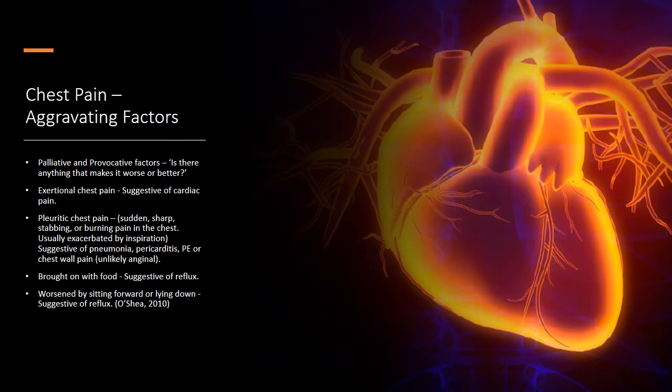And if they've taken these things and it hasn't helped, then again that can start to shape our decision making. If a pain isn't better with GTN, then that could be because it's not a cardiac cause, or it might be because they've got some serious ischemic changes going on that won't be relieved by GTN.